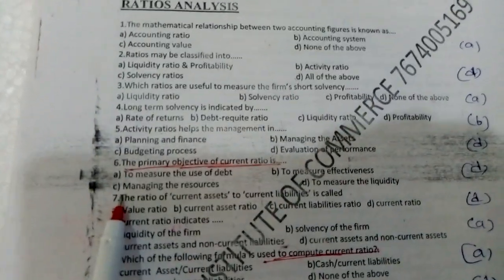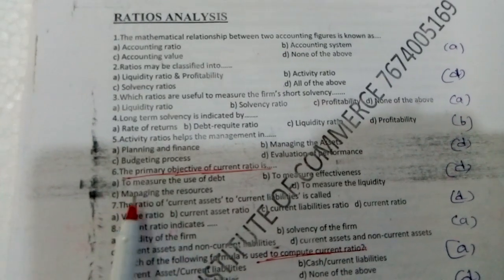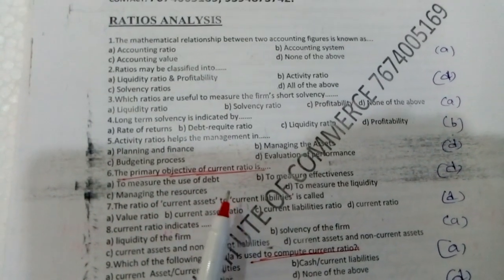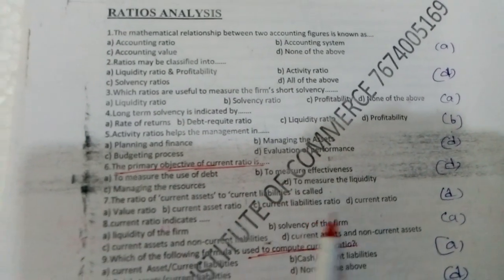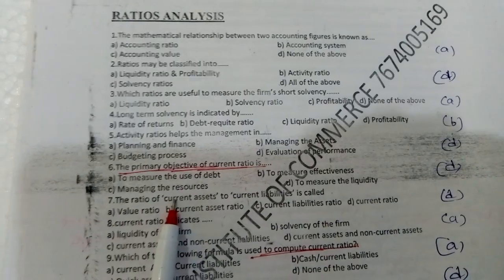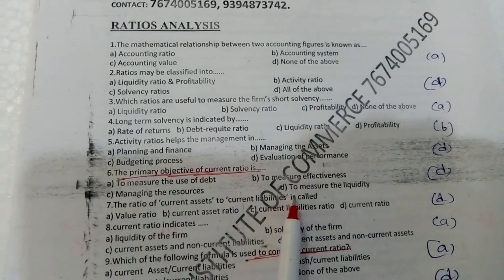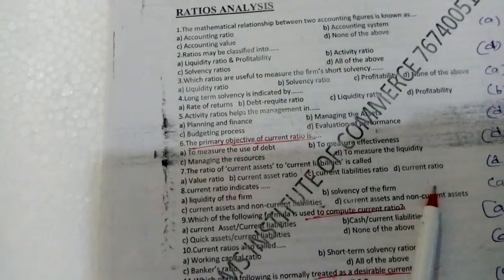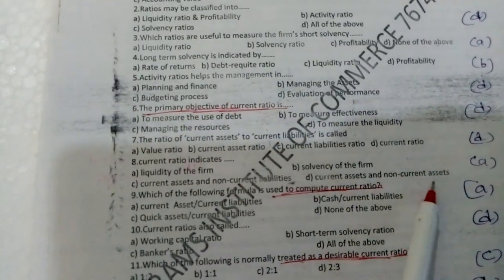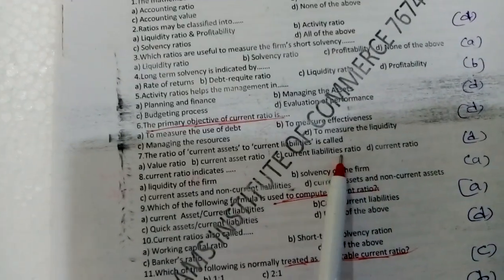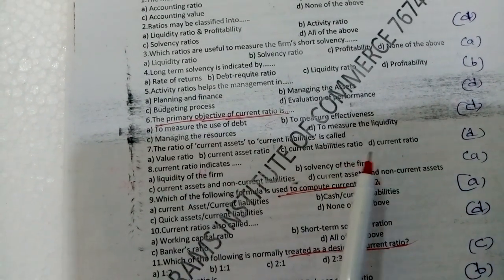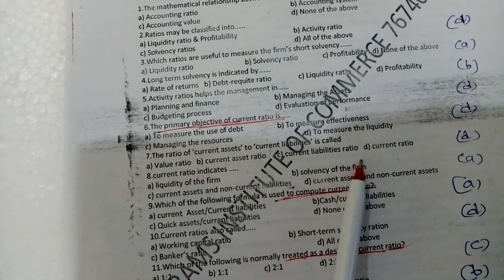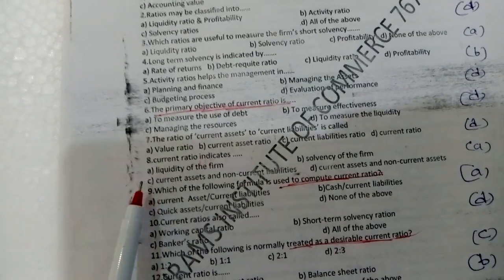Next, sixth question: the primary objective of the current ratio, the main objective. A is measuring the use of debt, B measuring the effectiveness, C is managing the resources, D is to measure the liquidity. Answer is D, liquidity. Means the current position: how much the current assets are in that organization, which will be known when preparing the current ratio.